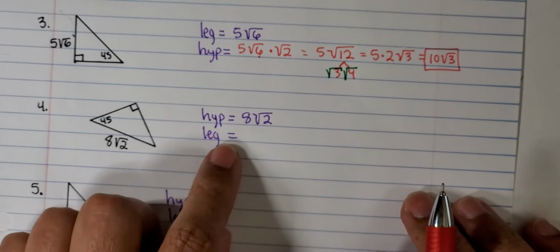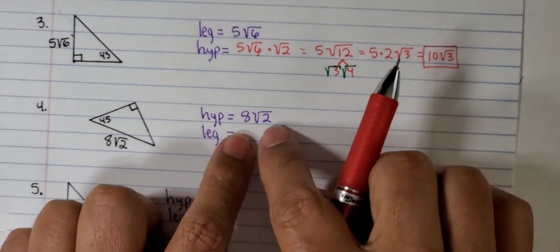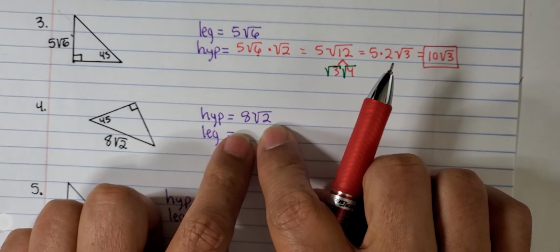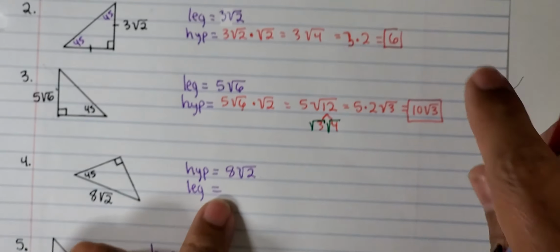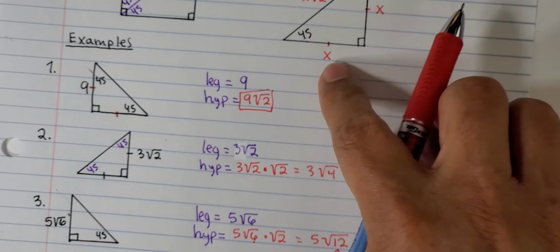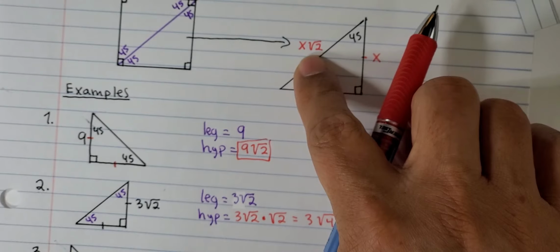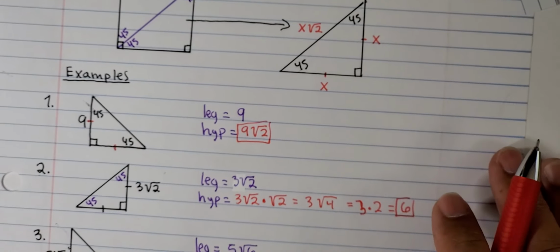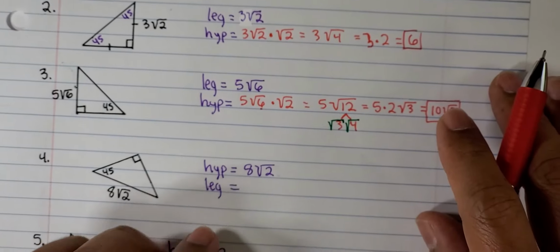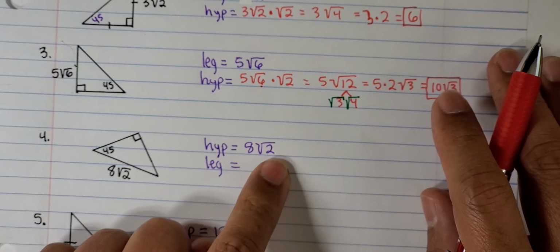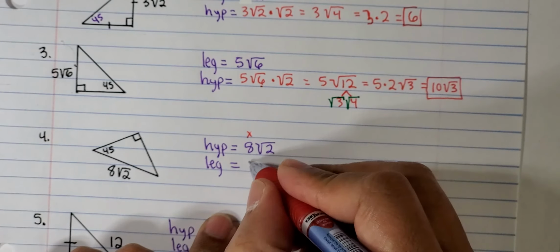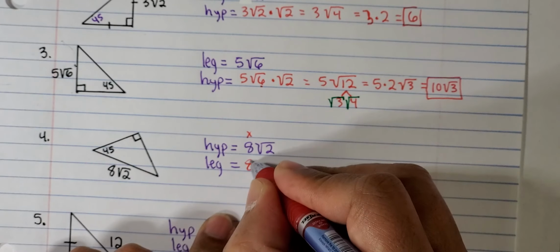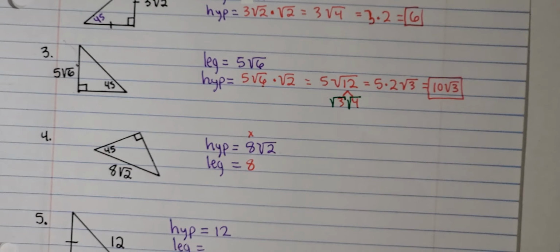Example number 4, we're given the hypotenuse, okay? So again, don't forget. So what you need to do here is, okay, what's the value of x in this case, which is the length of the leg? So let's look back at the pattern. This is x, this is x, this is x square root of 2. Okay, so let's go back to this problem. And as you can see, we have x square root of 2. So this is the value of x. So I'll just write an x here for now. So then the leg has to be equal to 8 units. Okay. All right. I hope that makes sense for this problem.